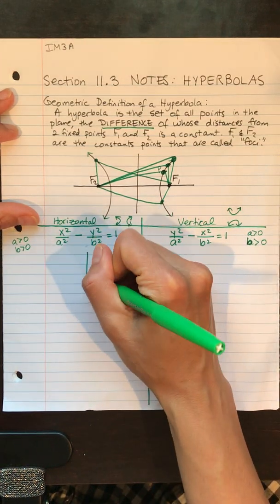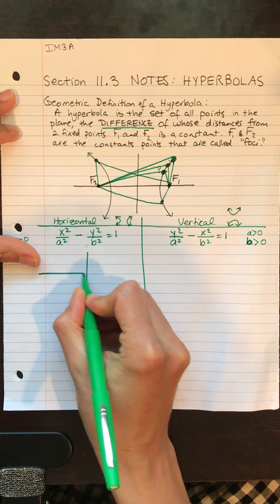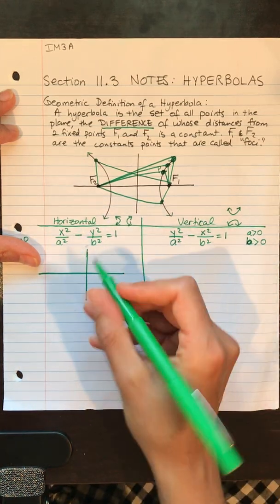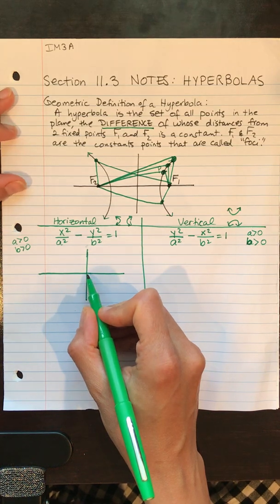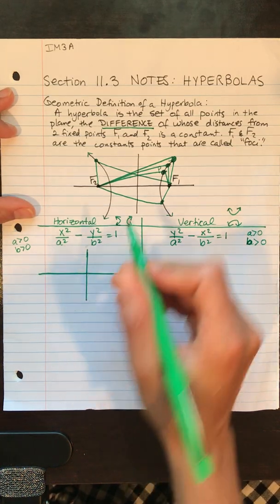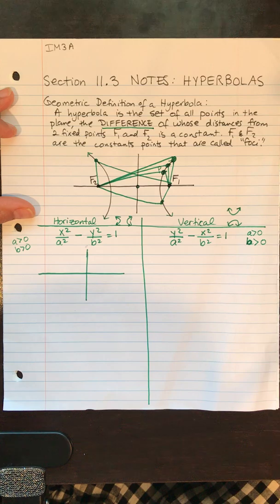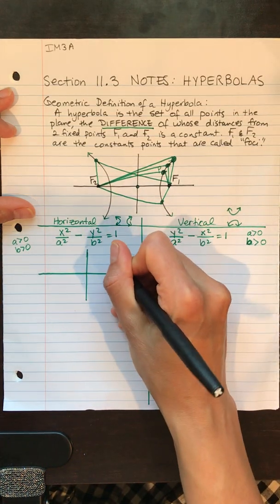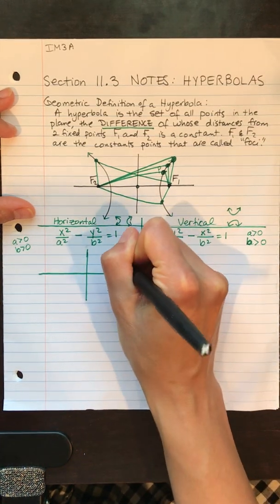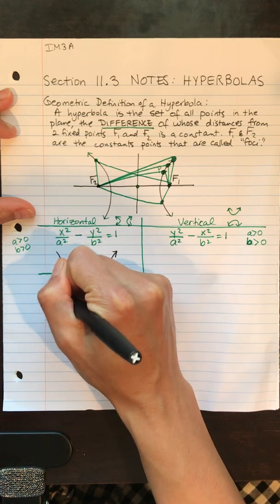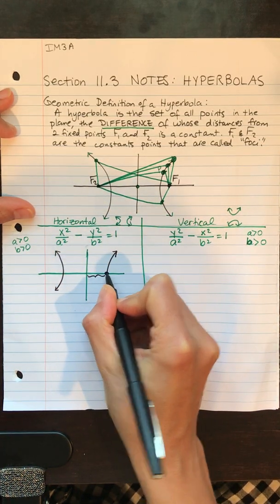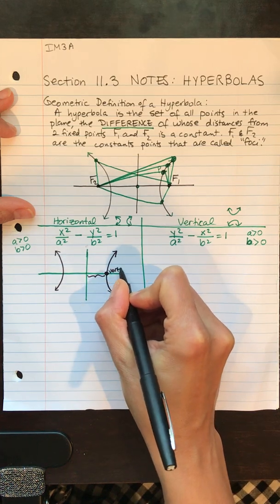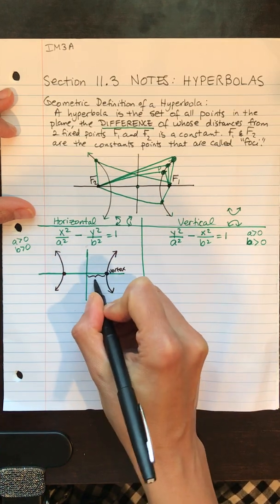So let me draw a hyperbola. Okay, here's the xy axis. I'm going to treat the center as the origin. All the hyperbolas we do in this section are going to have a center at the origin. So this would be the center. If I have a hyperbola that opens horizontally like this, I'm going to label some parts. The distance from the center to this is called a vertex. Okay, that's a.